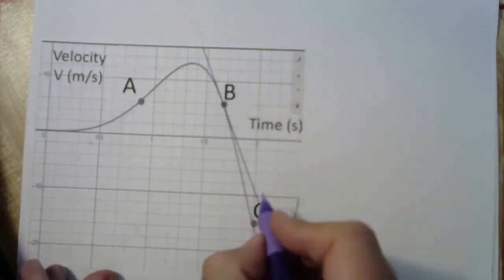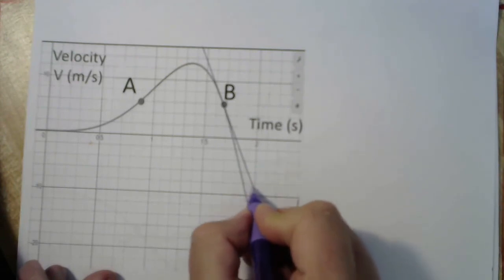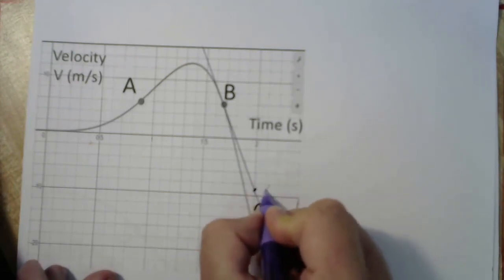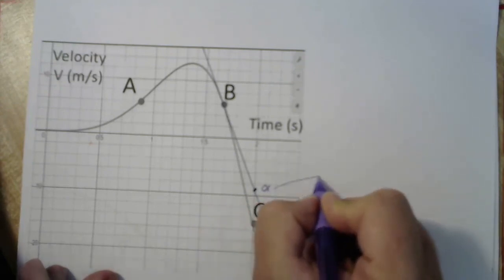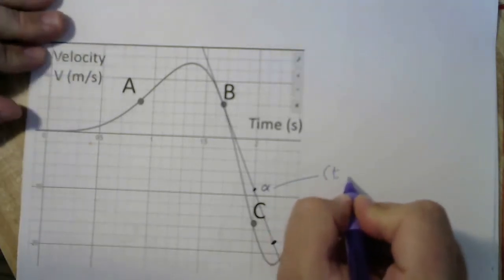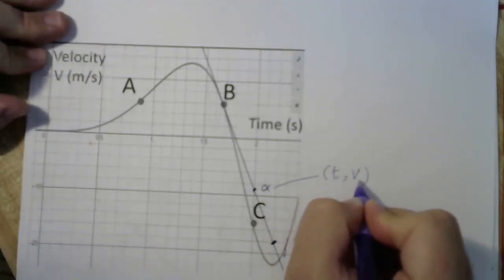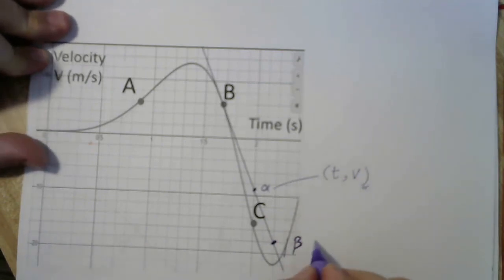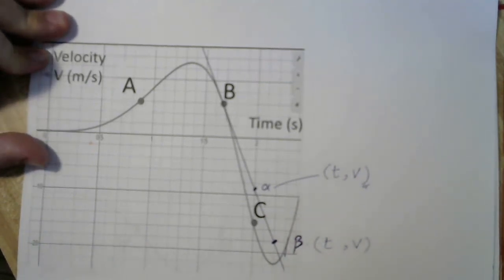I can take this point or this one. I'll call it alpha. At alpha I have t versus velocity at alpha, and at beta also I have t versus velocity at beta.